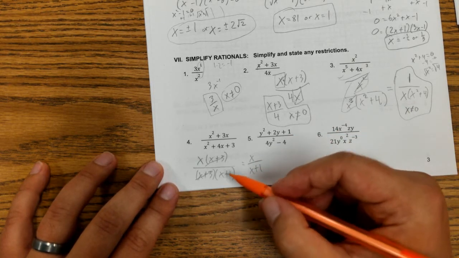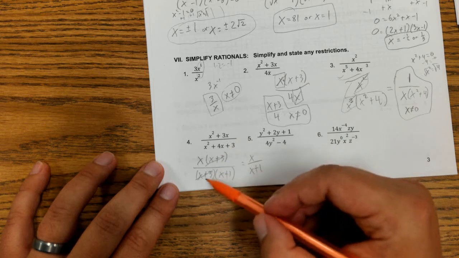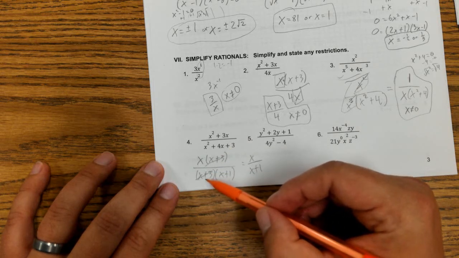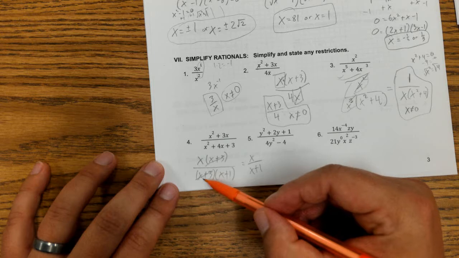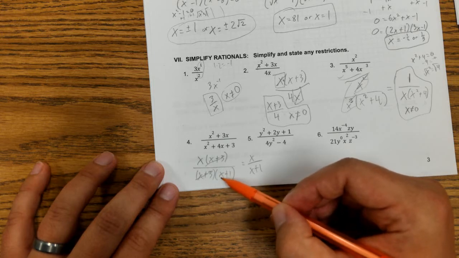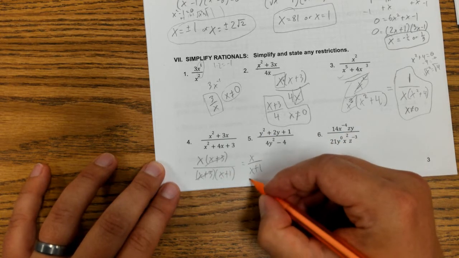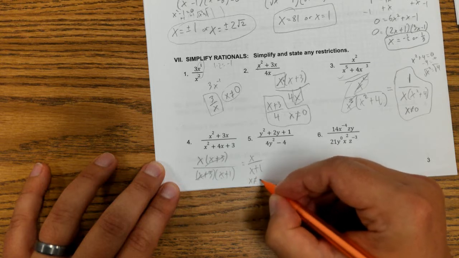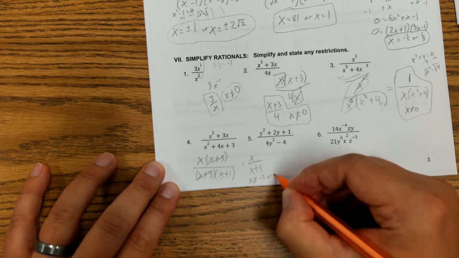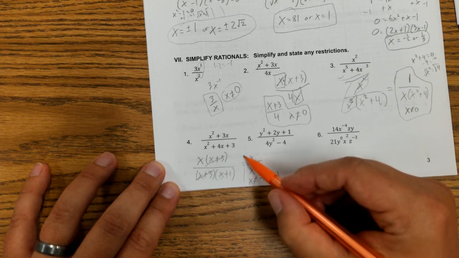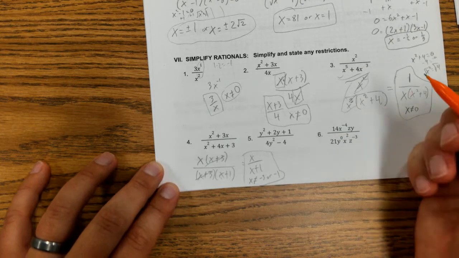However, without restrictions, we still need to go back to the original, and so this factored form really helps us, because now I can see x can't equal negative 3, because that would make this 0, and x can't equal negative 1, because that would make this 0. So I'm going to write that down. x cannot equal negative 3 or negative 1, and that would be our final answer there.